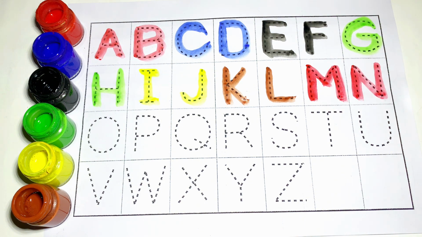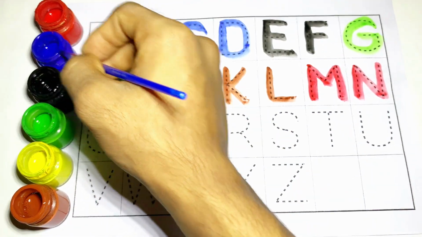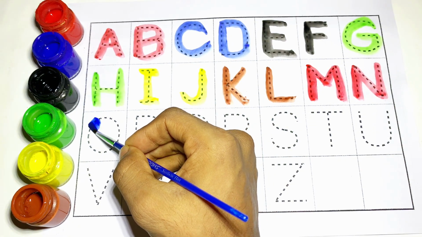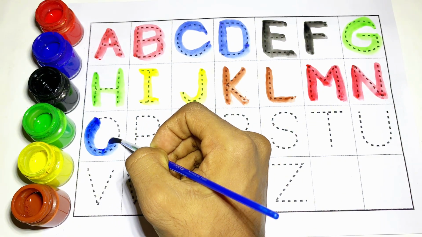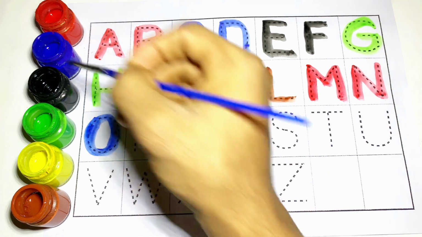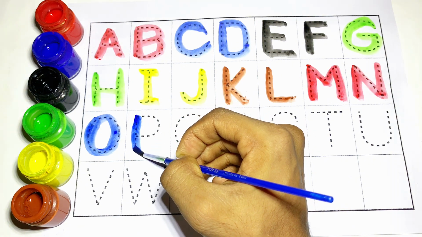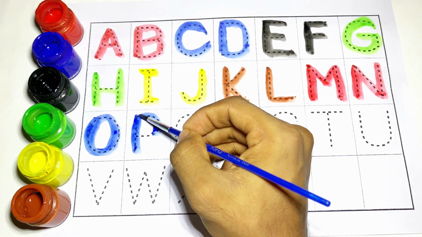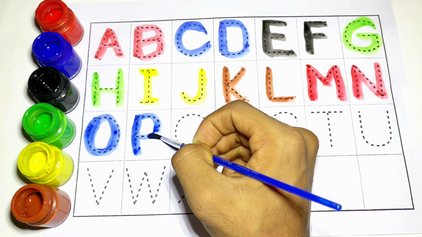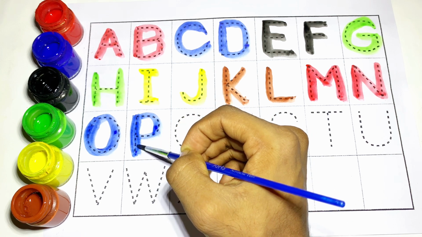Kids, now draw O for orange, O for octopus. The alphabets of O, and use blue color. Kids, again use blue color and draw P for parrot, P for penguin. The alphabets of P.